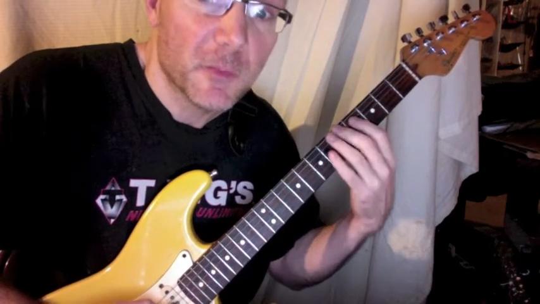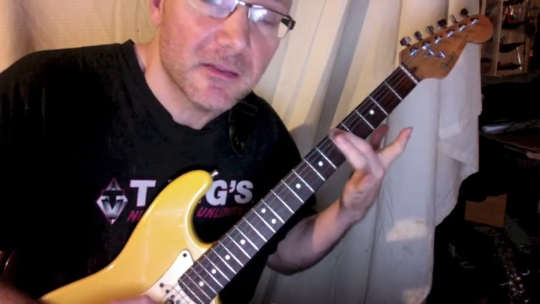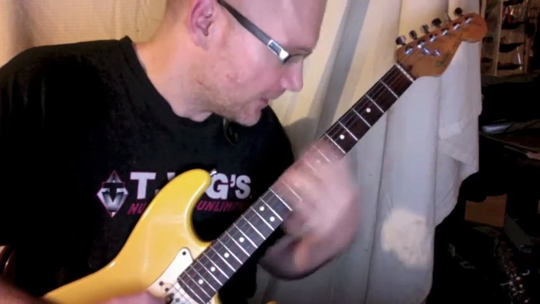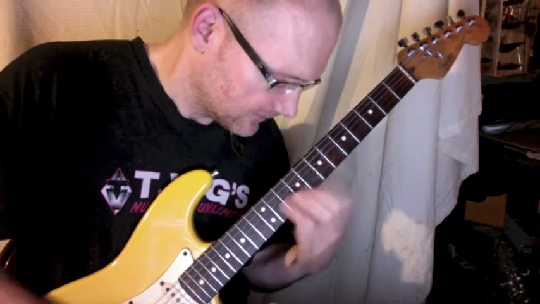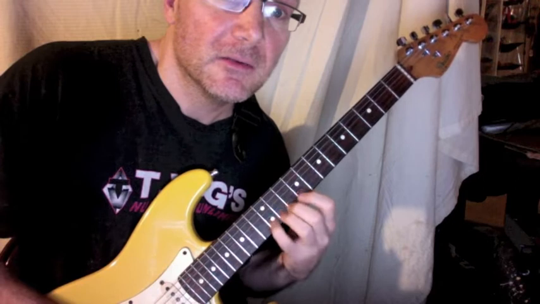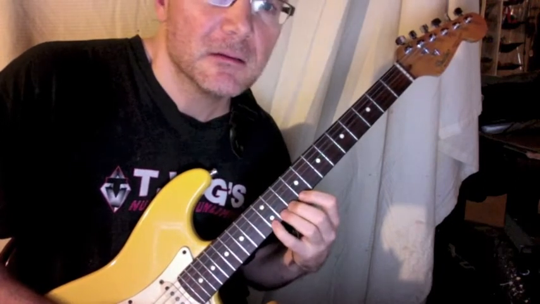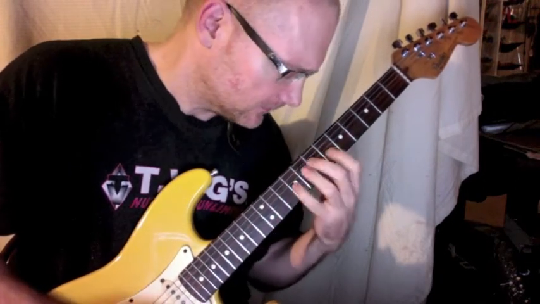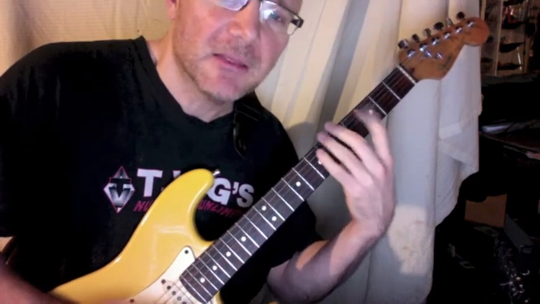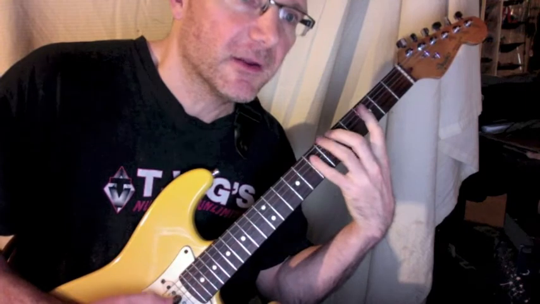This is a movable position, so we're starting from the A on the sixth string. So for any major, you just find the note, and we're going right up to the 12th fret, and then backwards. And then to make it minor, we just flat the third, and it's the same kind of fingering.